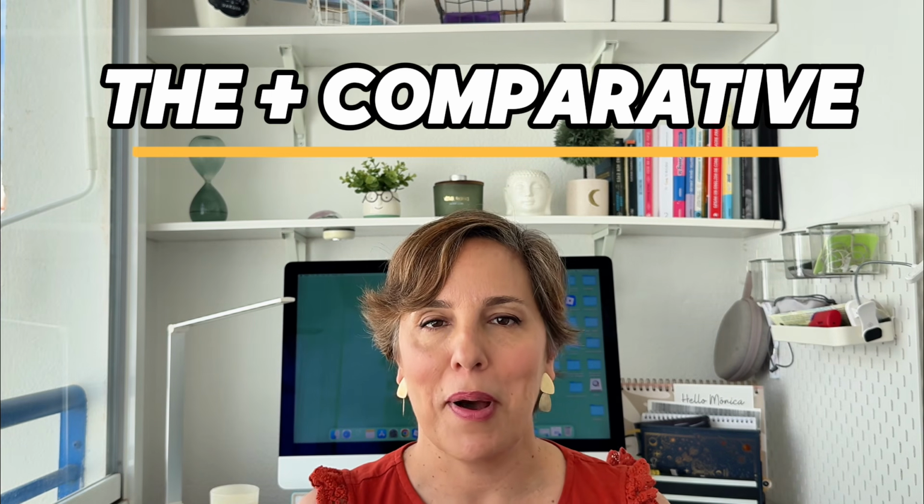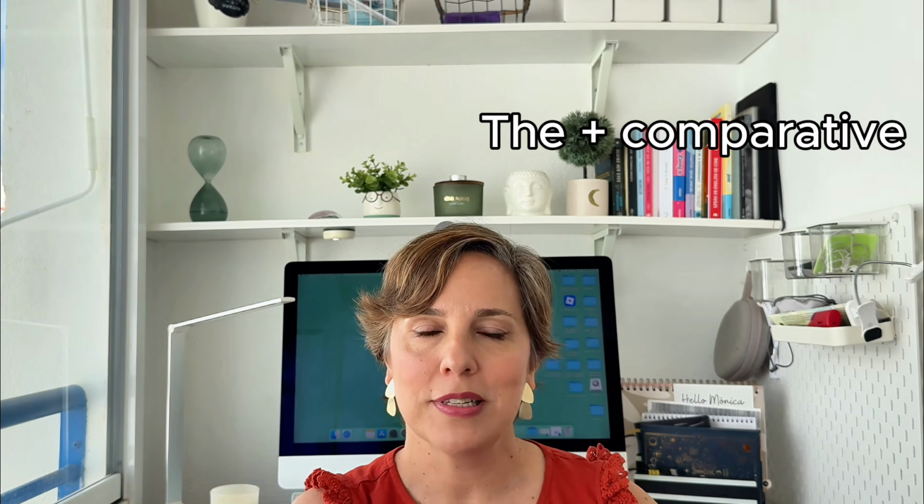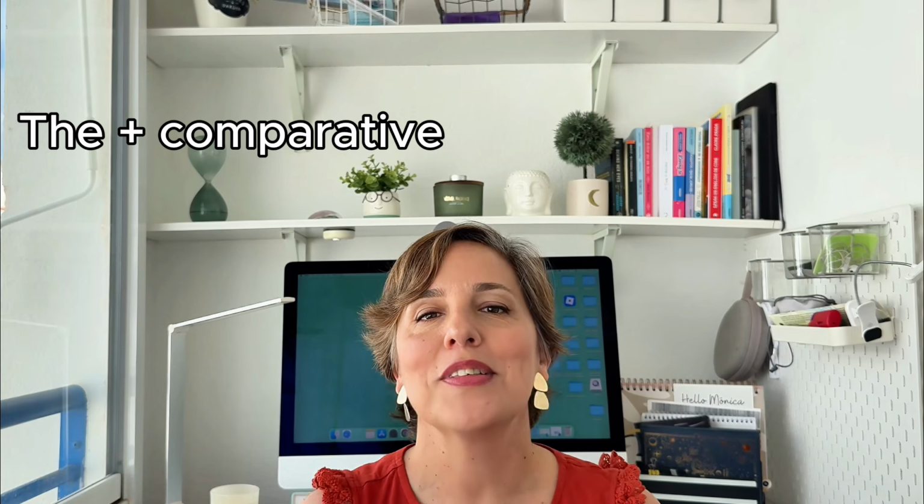Now, the next structure is super simple, but very, very effective. And the structure is the plus comparative. I am sure you have heard it before. The more, the better. The bigger, the worse. So the structure is quite simple. We use the plus a comparative on the first part, and then the plus another comparative on the second part.